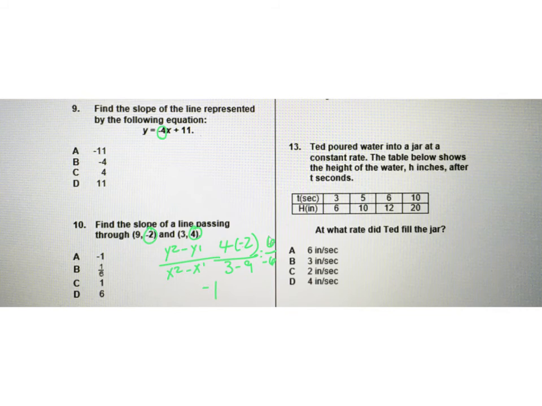Ted poured water into a jar at a constant rate. The table below shows the height of the water, h inches, after t seconds. What rate did he fill the jar? So if you just look at this, you say, okay, in 3 seconds he did 6, that means every second he's going 2 inches.